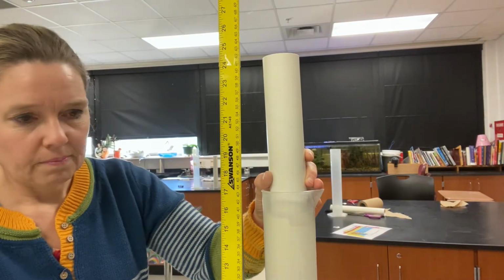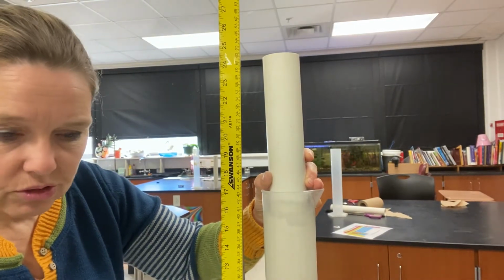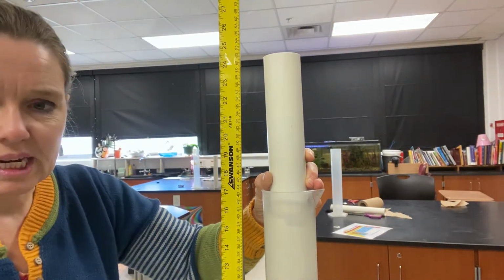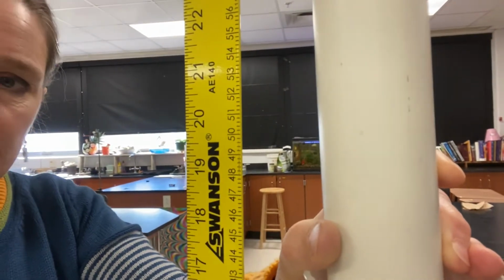Okay. I'm going to bring you in again. Now, don't assume that the bottom water level is always going to be the same, because as I move that tube in and out, it displaces the water, right? So we do have to be careful about that.